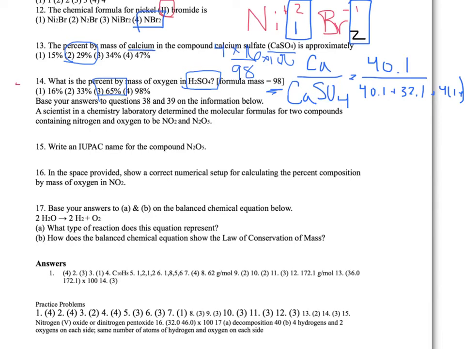Question number 15 asks us to write the IUPAC name of N2O5. N2O5 is a covalent compound because both nitrogen and oxygen are nonmetals. Recall that nonmetals are located to the right of the staircase on the periodic table.